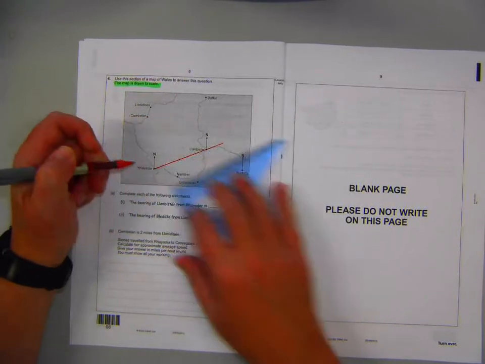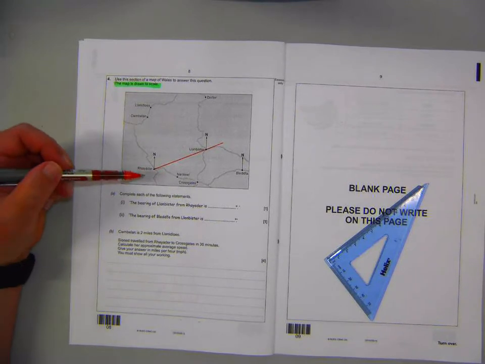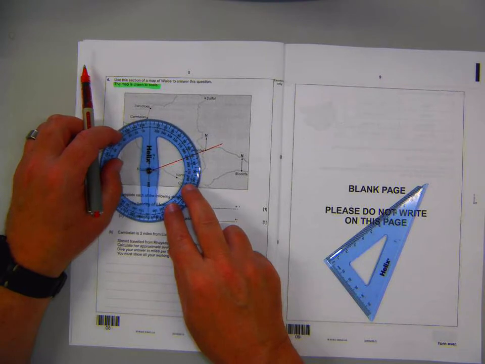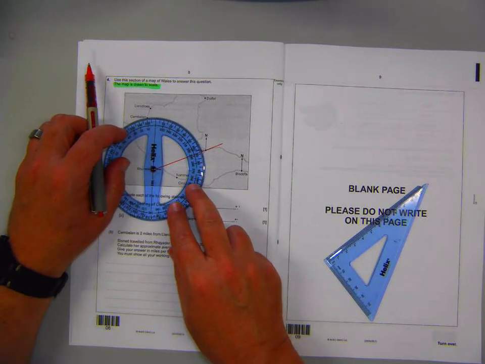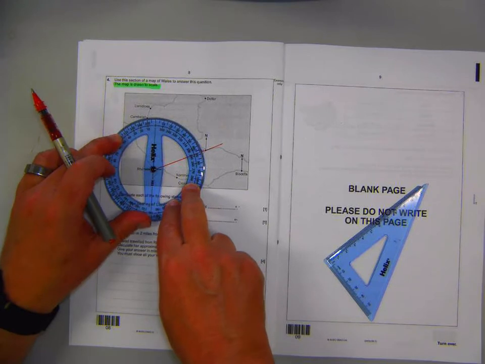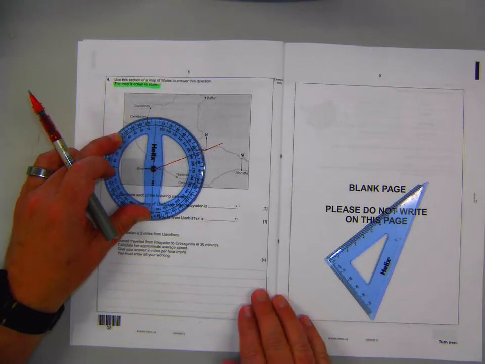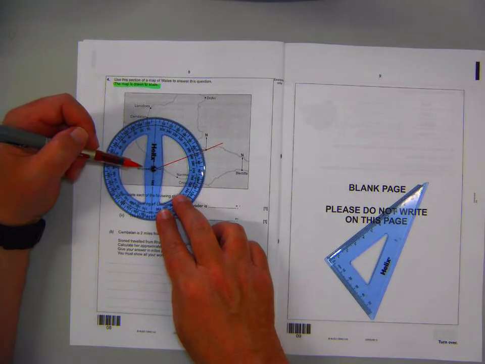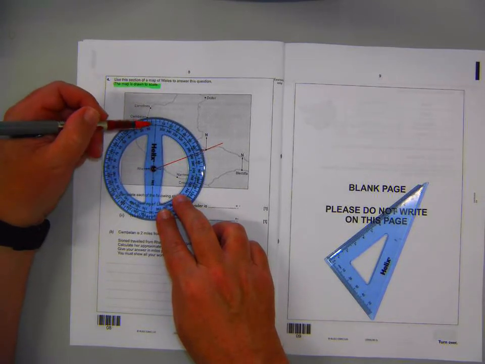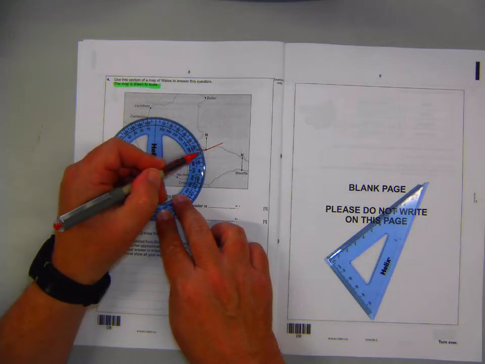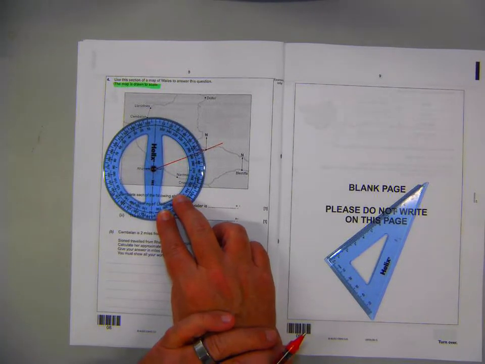So if I draw in the line of sight, so I'm standing at Rhyadr, I line the centre of my measurer at Rhyadr, and I line the 0 up with north, and I measure the turn as accurately as I can until I hit that straight line that I've drawn.